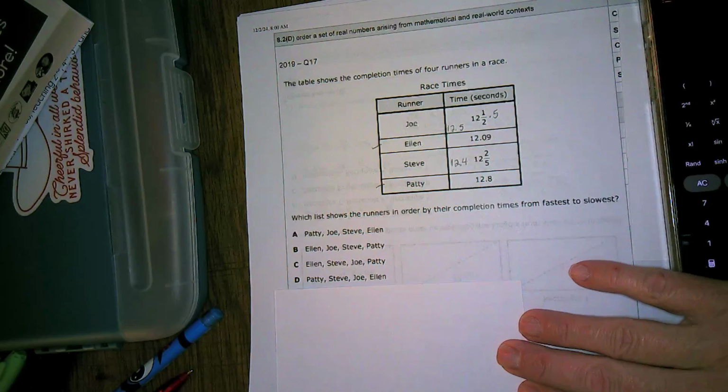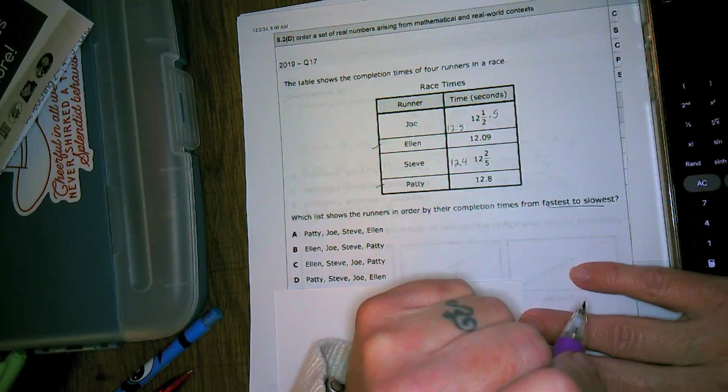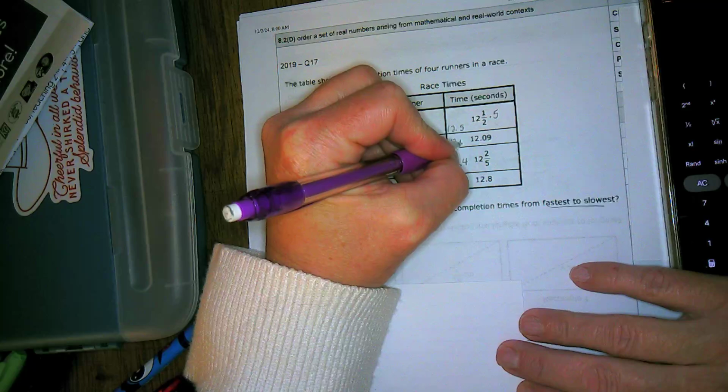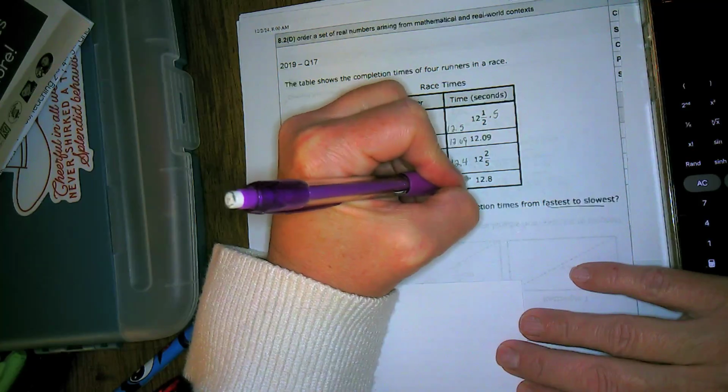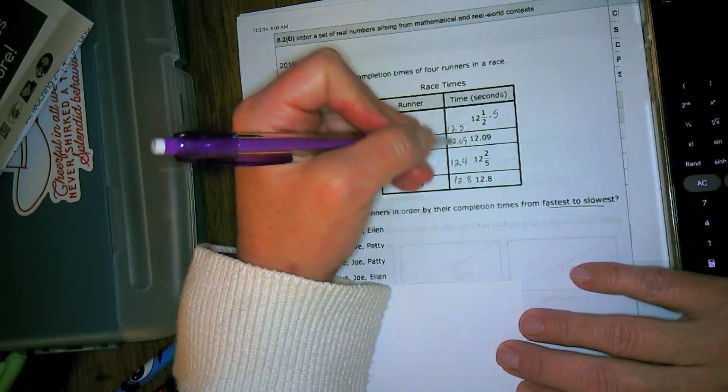So the fastest, and you always want to make sure you pay attention to the wording of the question. So the fastest, they're all in the 12-second range. So then we just order our numbers after the decimal.